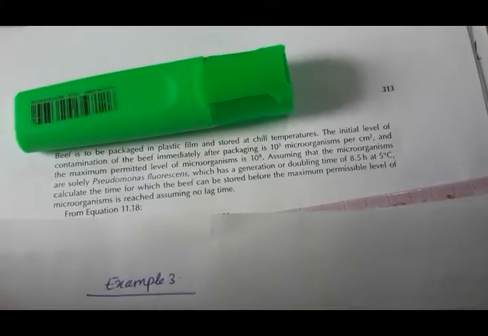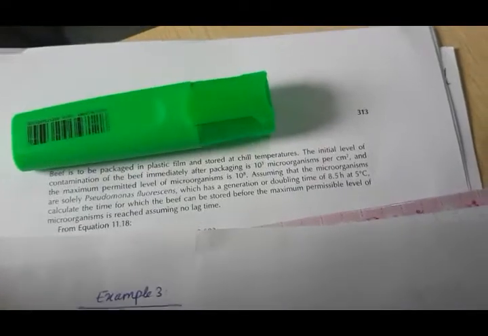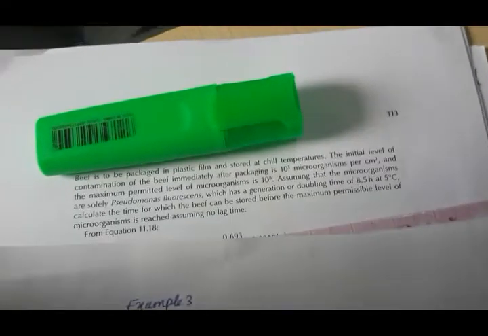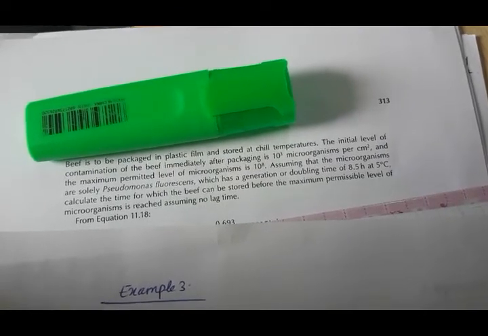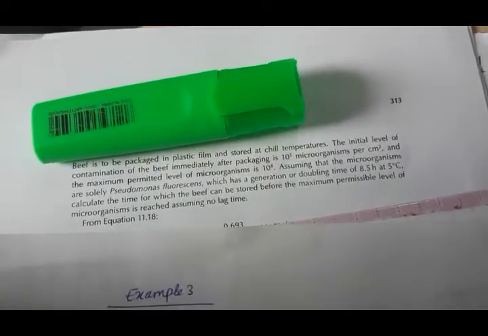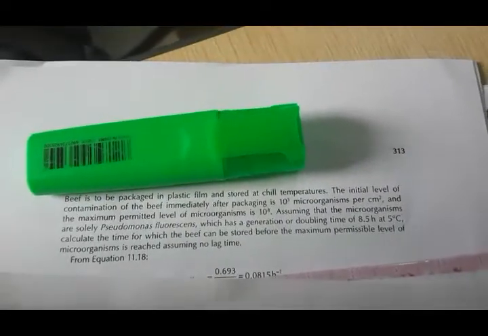So now we're gonna do example 3. Beef is to be packaged in a plastic film and is stored at chill temperatures. The initial level of contamination of the beef immediately after packaging is 10 to the power 3 microorganisms per centimeter square, and the maximum permitted level of microorganism is 10 to the power 8.